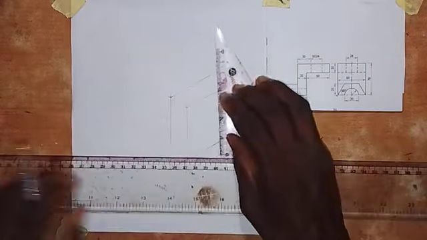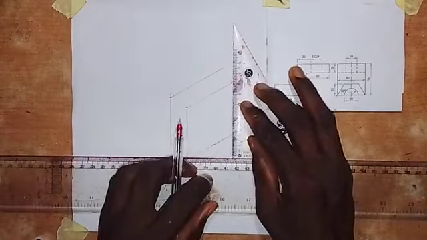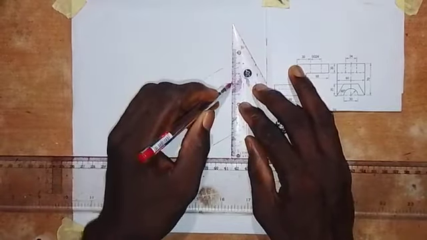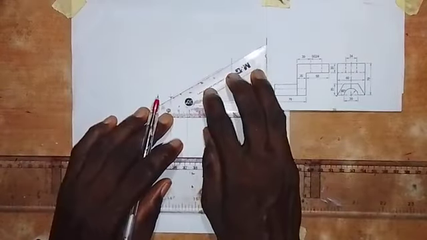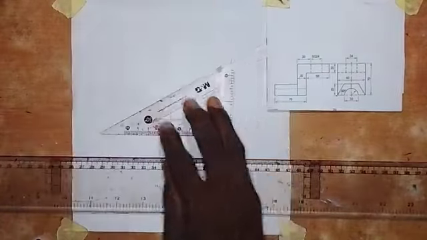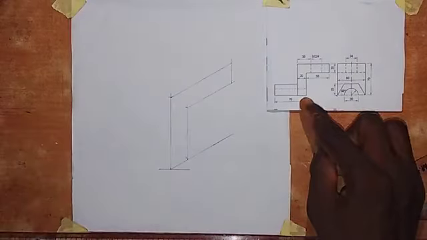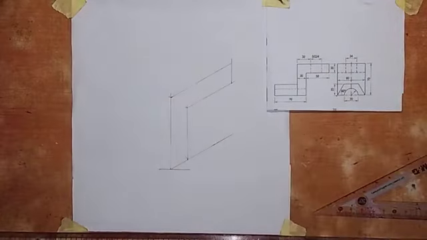All I have to do now is to draw a vertical line at this point here. I need to connect this together by extending this line to touch this line. Look at what we have now. I have produced this shape in isometric form as you see it here.